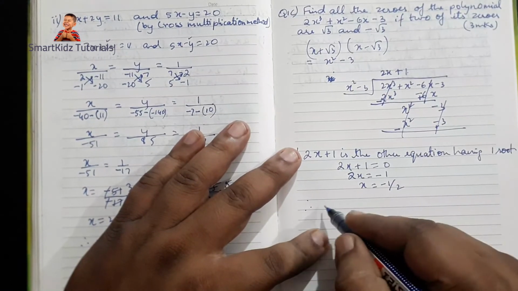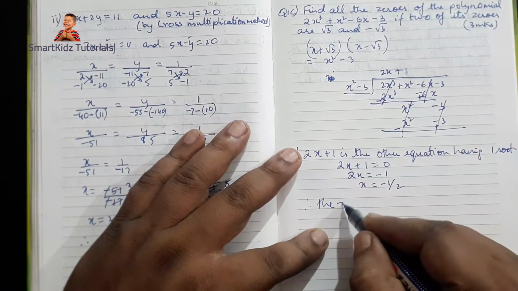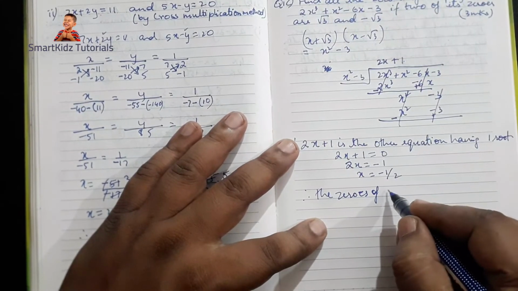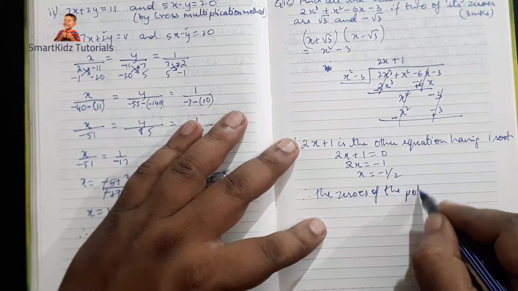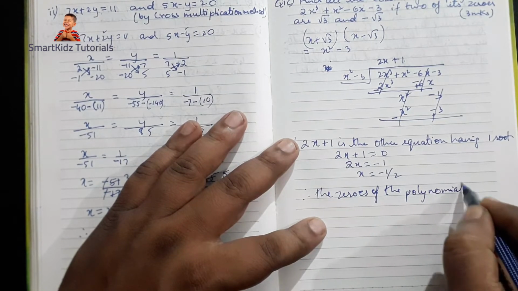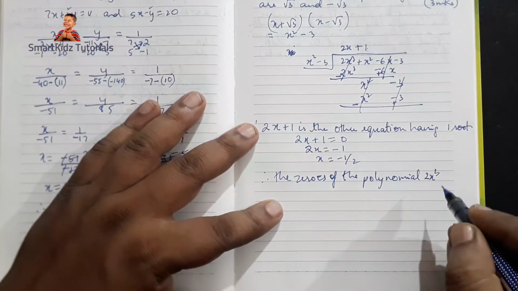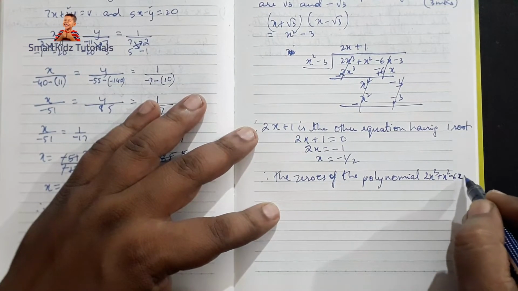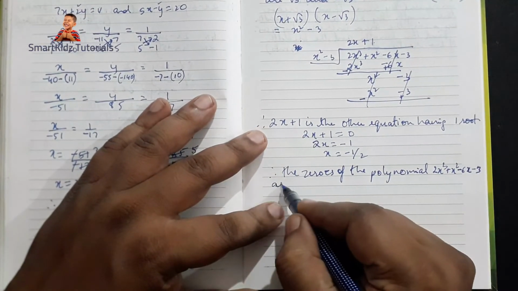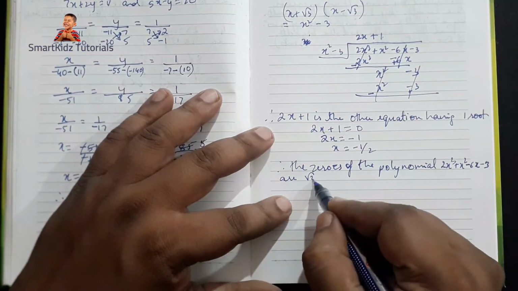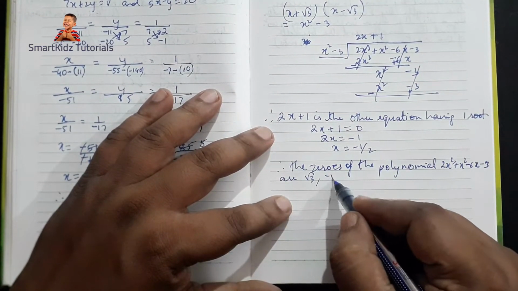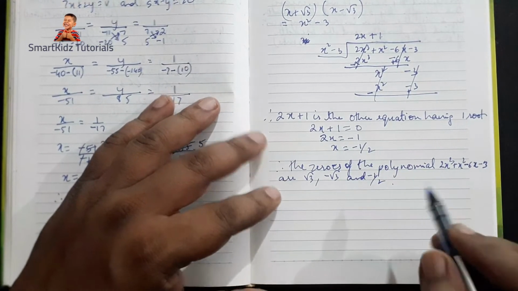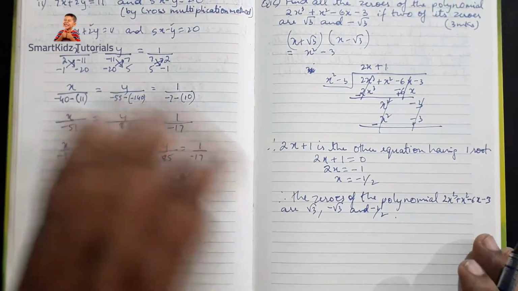So you can write, therefore, the zeros of the polynomial 2x cube plus x square minus 6x minus 3 are root 3 comma minus root 3 and minus half. That is your answer.